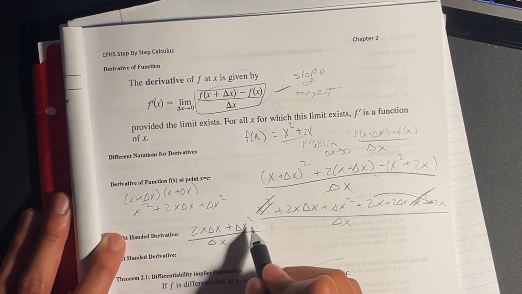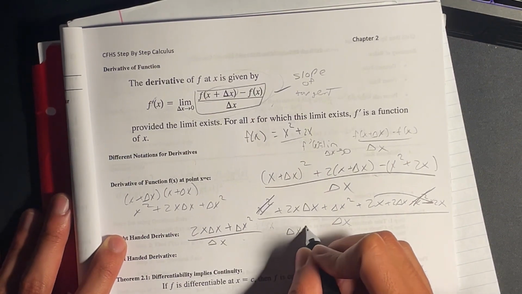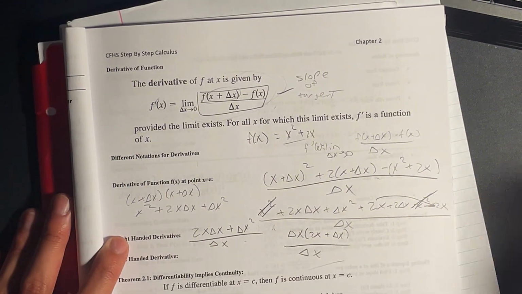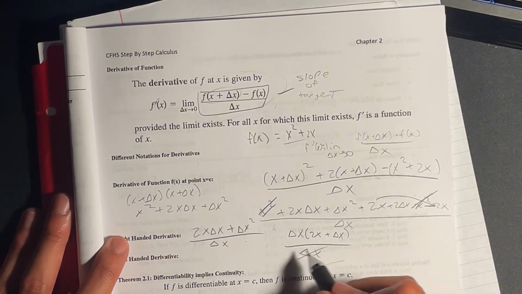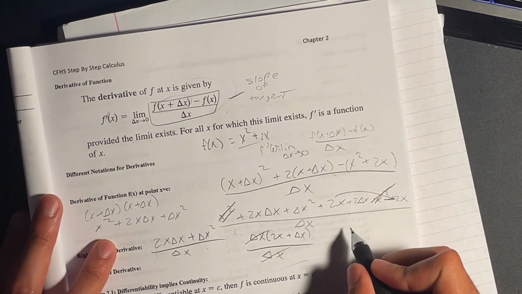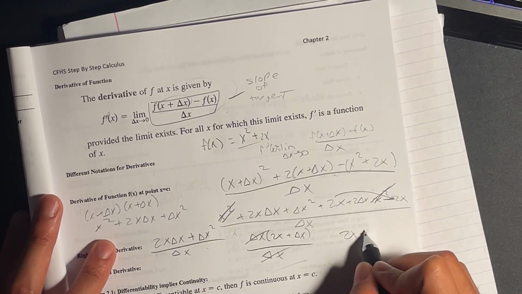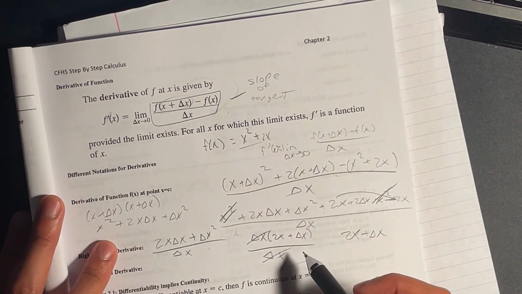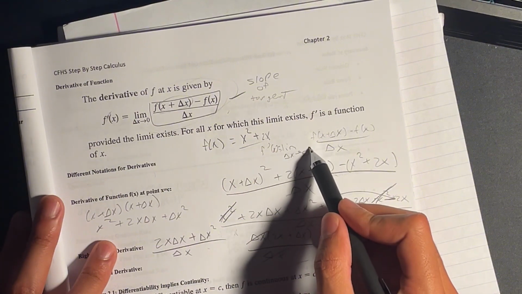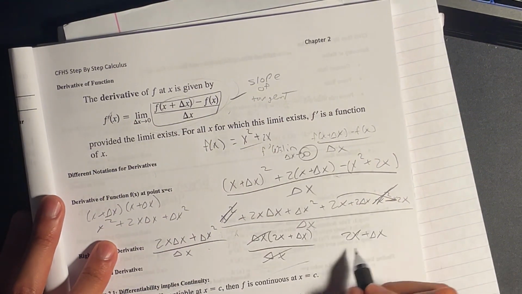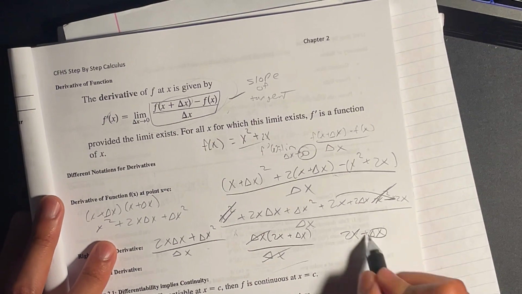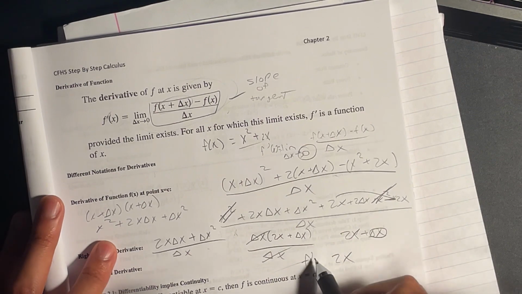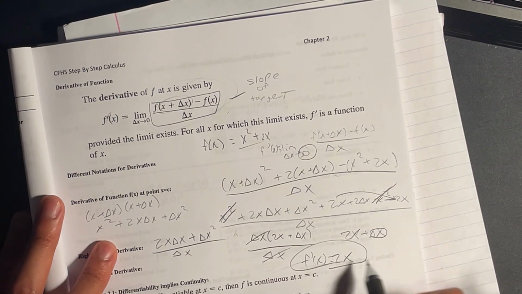Okay. So now everything here has a delta x, so now we can just factor that out: delta x times 2x plus delta x, over delta x. These cancel out. So now it'll be 2x plus delta x, and now this is as simple as it's going to get. So now we can plug in the limit, which is going to be 0. So this turns into 0. So now it's just 2x. The derivative is f prime equals 2x.